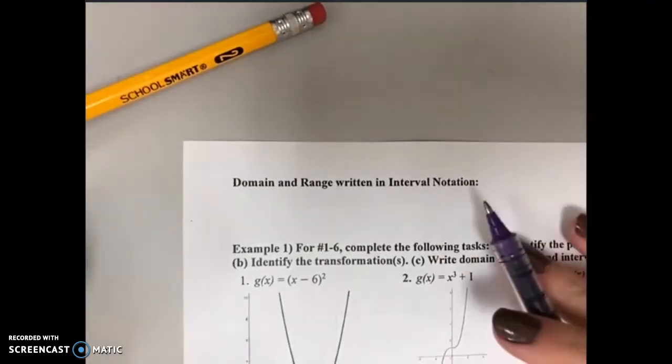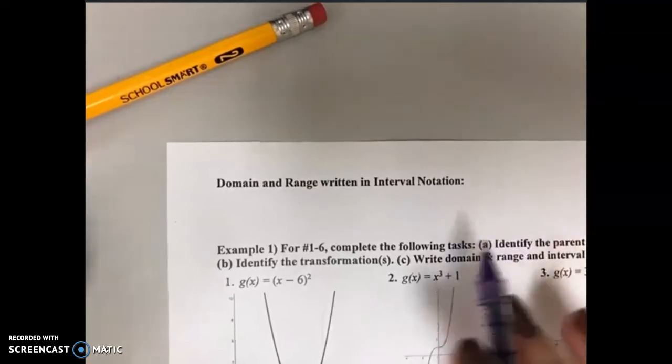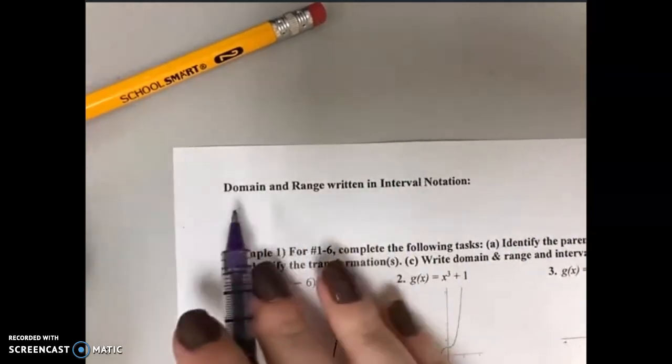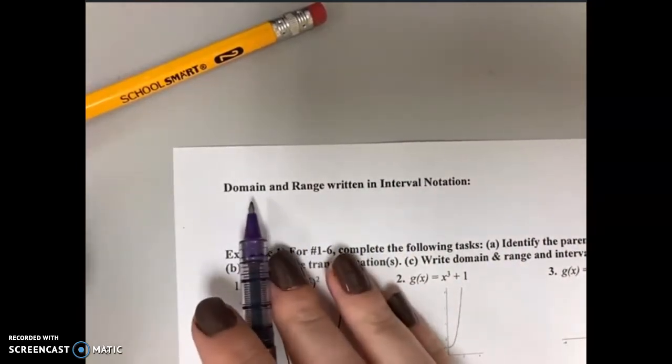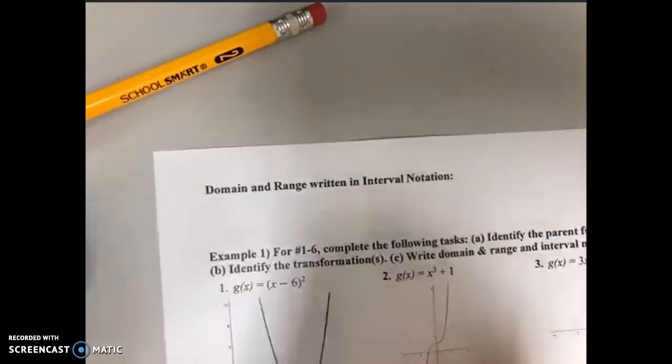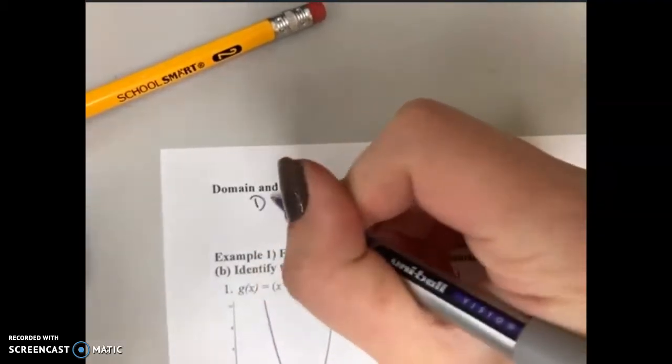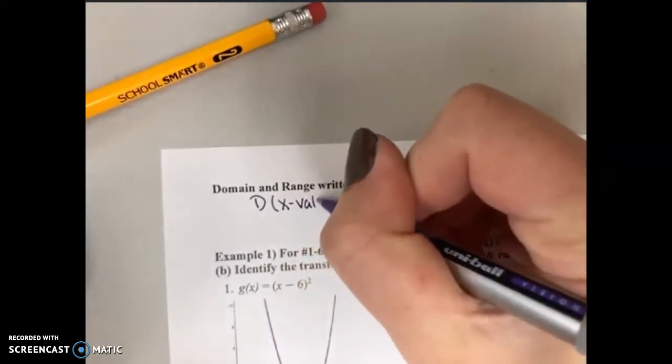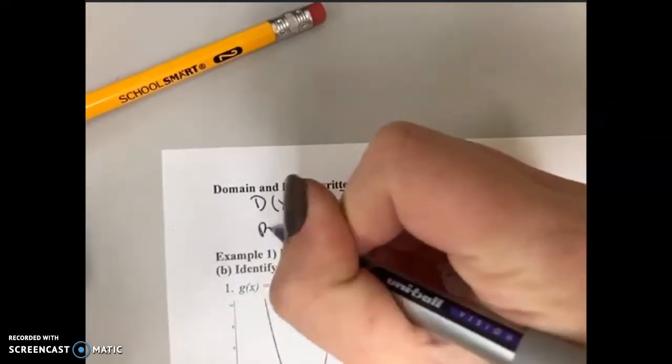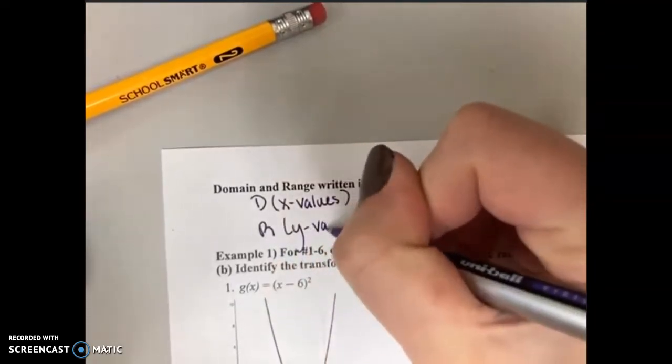Okay, now I want to take a look at what's called interval notation. Now, we're going to use this to write what the domain and range would be. Remember, domain is when we take a look at the x values, and range is the y values.